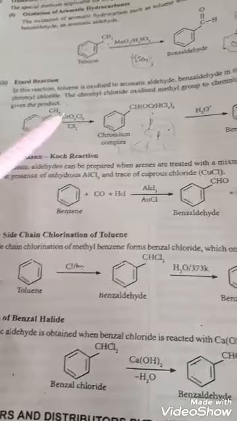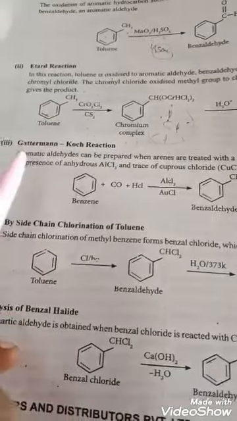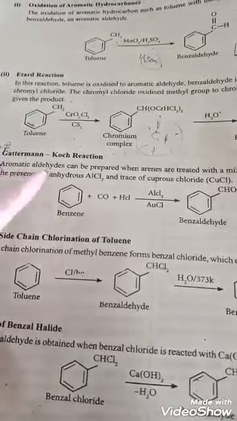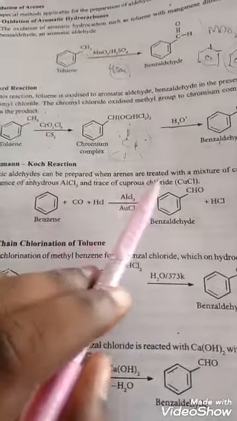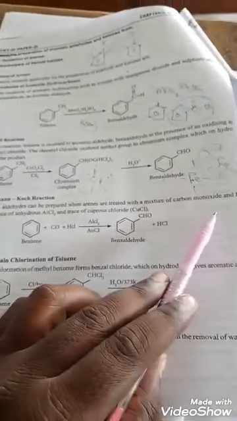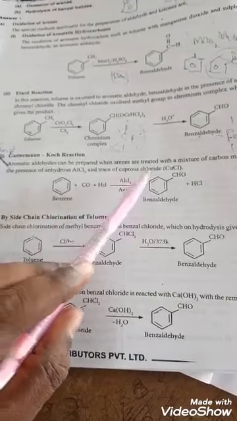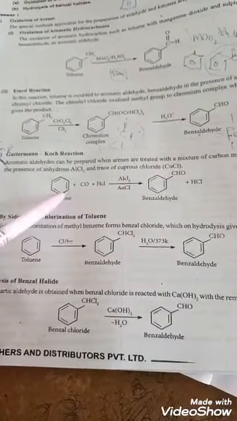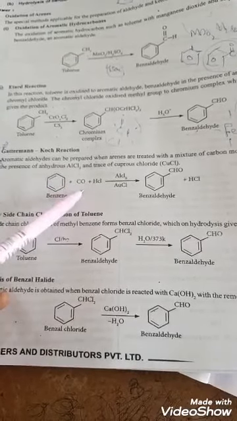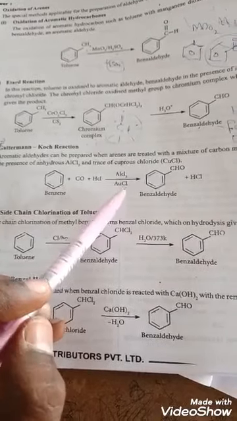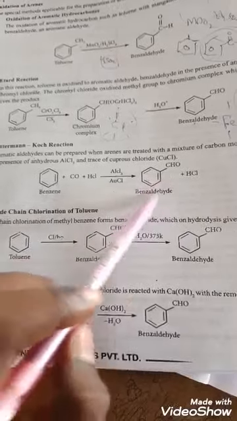Next, the Gattermann-Koch reaction. This is a most important question. Aromatic aldehydes can be prepared when arenes are treated with a mixture of carbon monoxide and hydrogen chloride in the presence of anhydrous AlCl3 and a trace of cuprous chloride, CuCl. Benzene with carbon monoxide and HCl forms benzaldehyde and HCl.